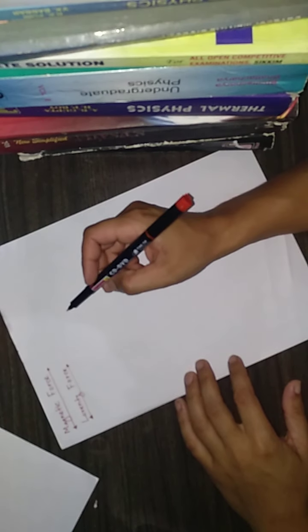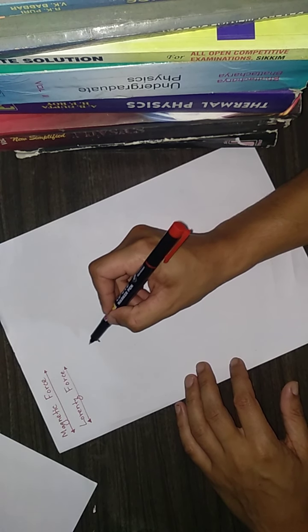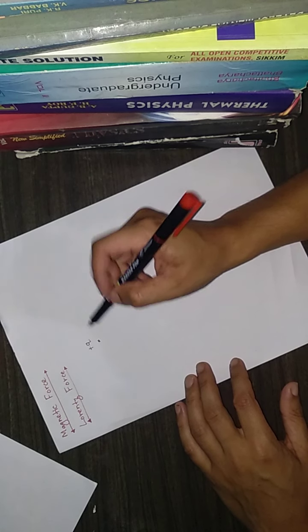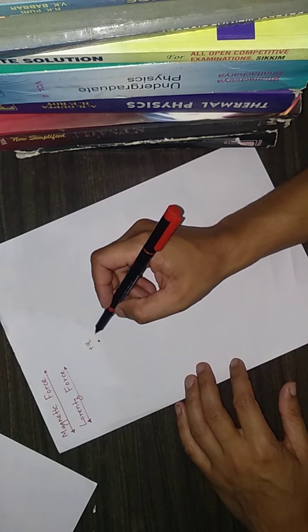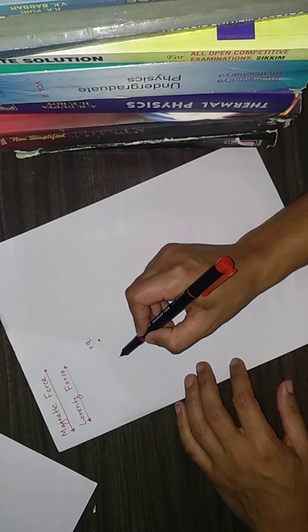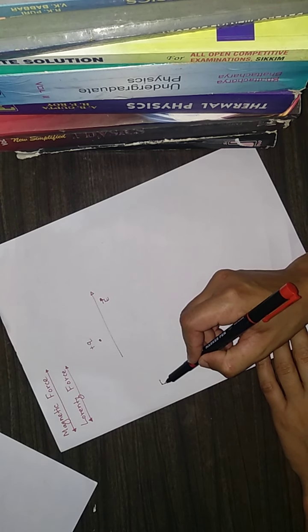So basically, what is Lorentz force? Suppose you have a charged particle. Let us take a positive charge plus q at any point in space, and if there is some electric field around in a certain direction in that space, then we know this positive charge will experience a force, that is a Coulomb force.